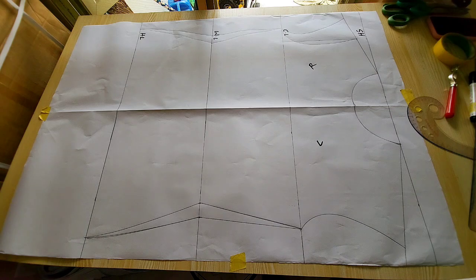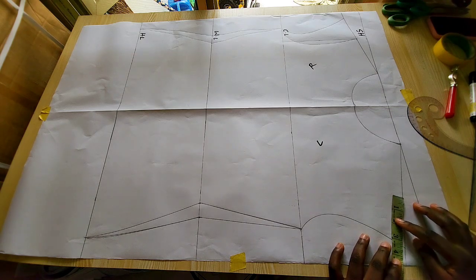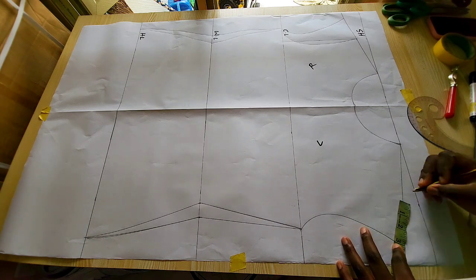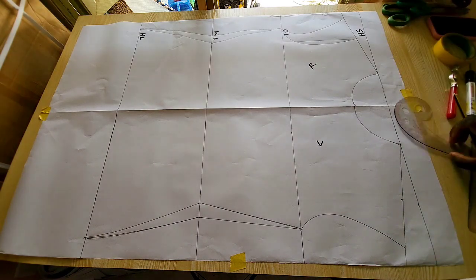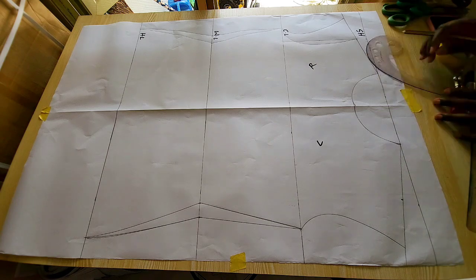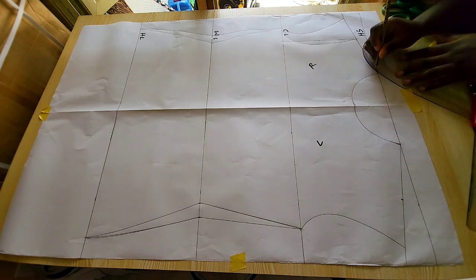left side. So on the left side, I will be taking 3 inches, which is going to be for the length of the shoulder. You can make use of whatever you want. You can use 4 inches, but I made use of 3 inches for mine. So this 3 inches is the wideness of the shoulder on the asymmetric part.